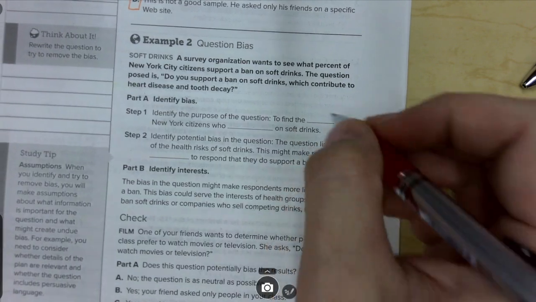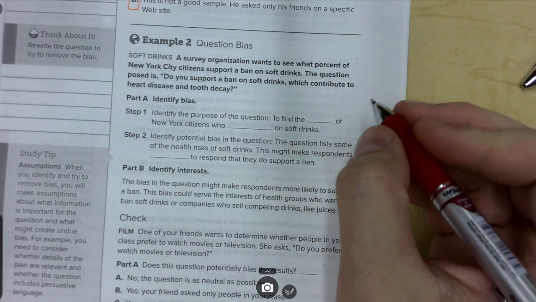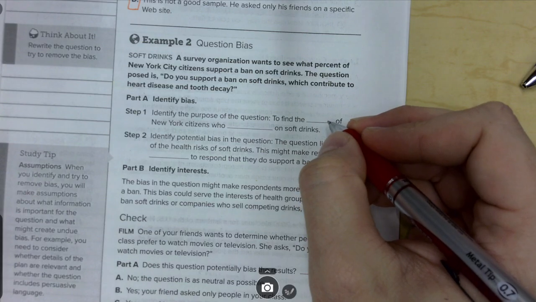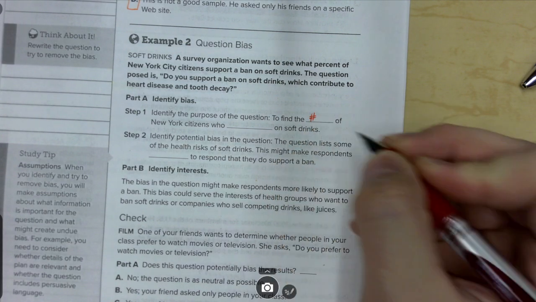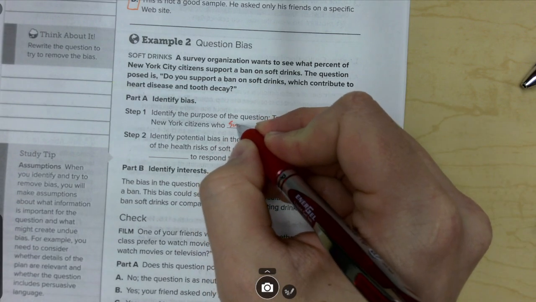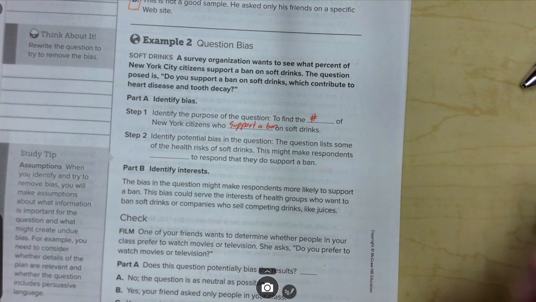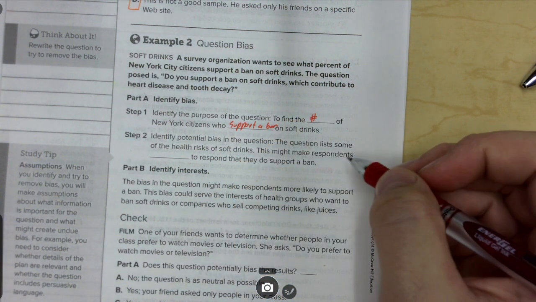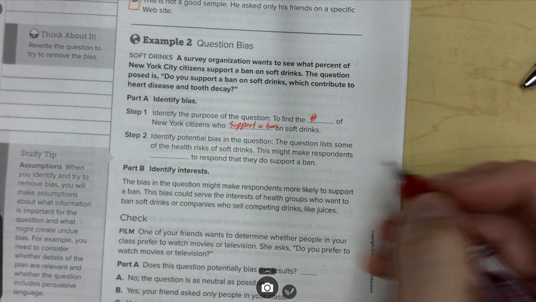Identify the purpose of the question. To find the number of New York citizens who support a ban on soft drinks. Identify the potential bias. The question lists some of the health risks of soft drinks. This might make respondents biased.